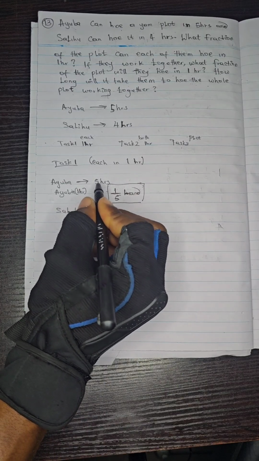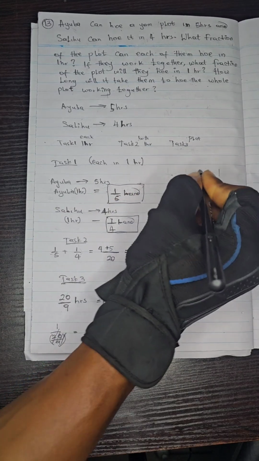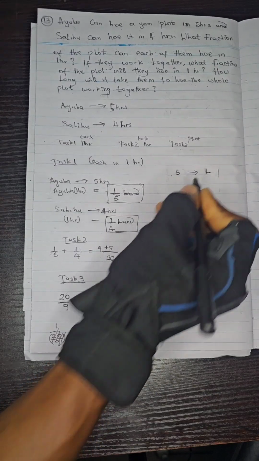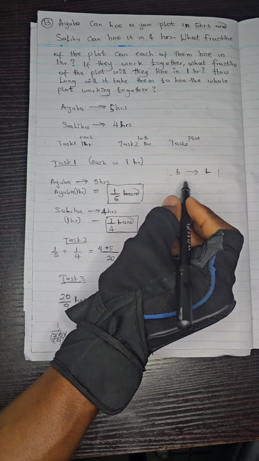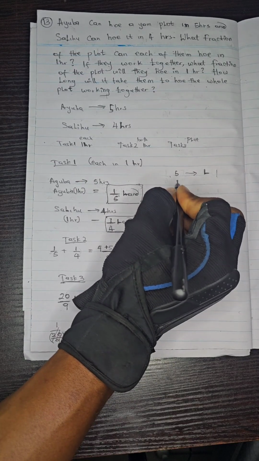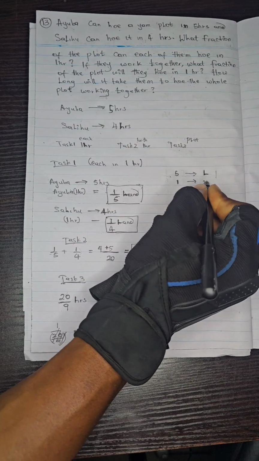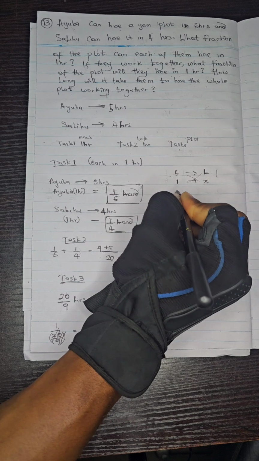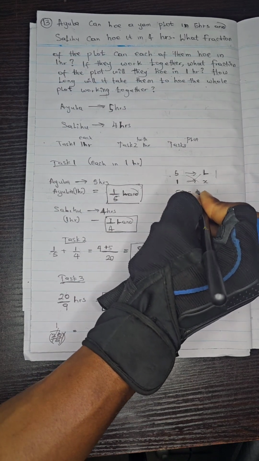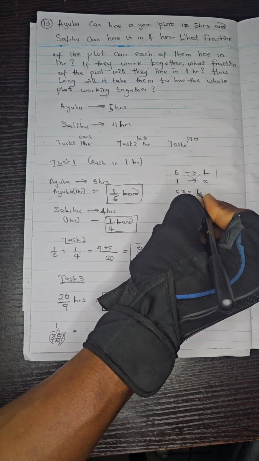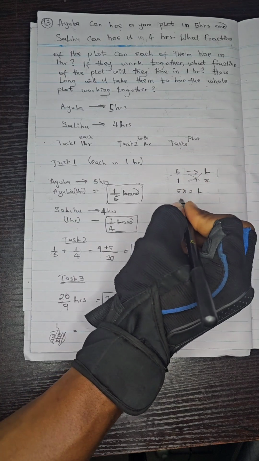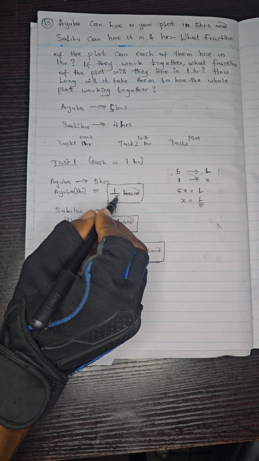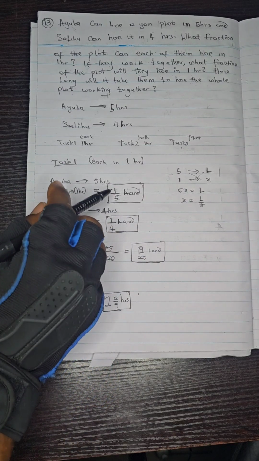Let's come to Salihu's part. If Salihu can do the land, let's say L is the land, and the total time it will take him to do it is 5 hours, and you're asked how much of the land he can do in 1 hour, which is x. When you cross multiply, you have 5x equal to L, because 1 times L is still L. So x will be L over 5. That's what is giving you this. I don't want us to go through those long processes, that's why I'm just going.